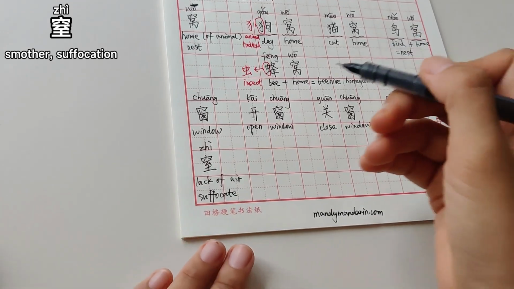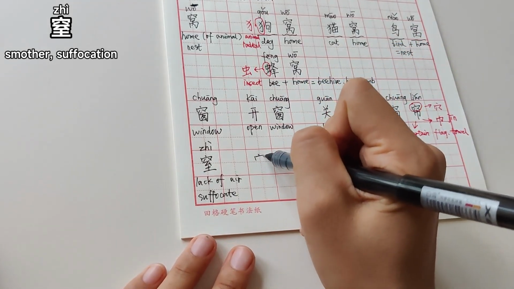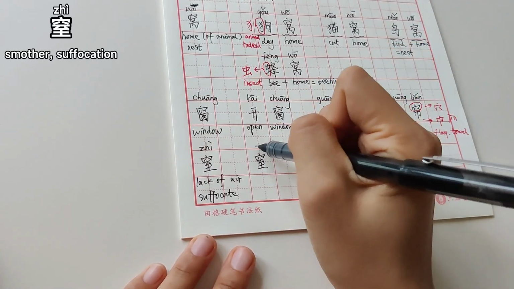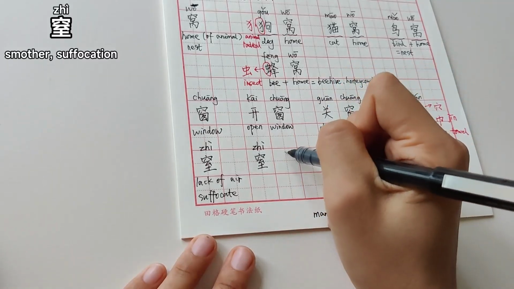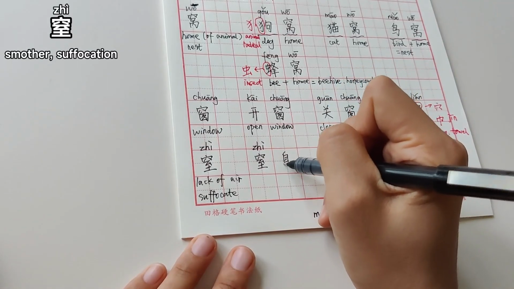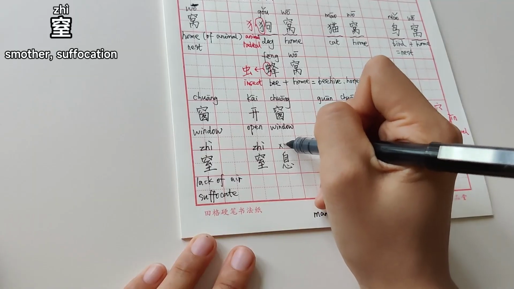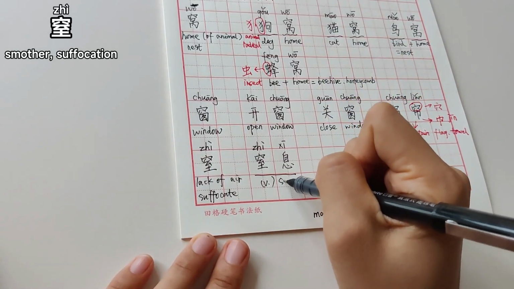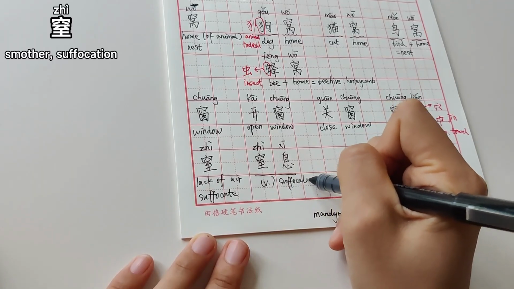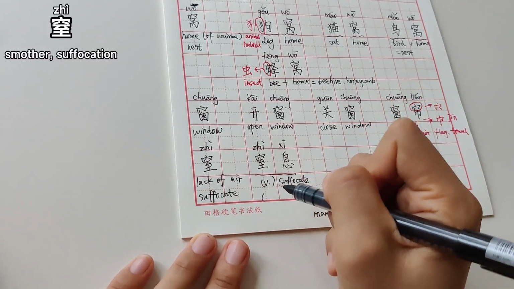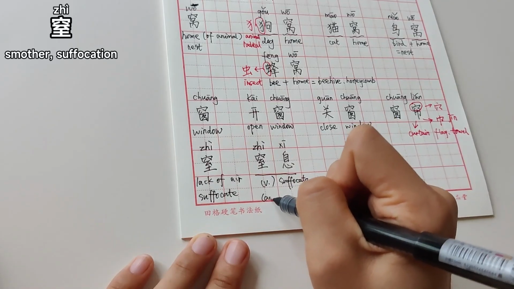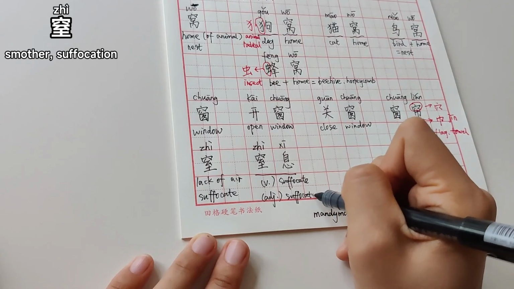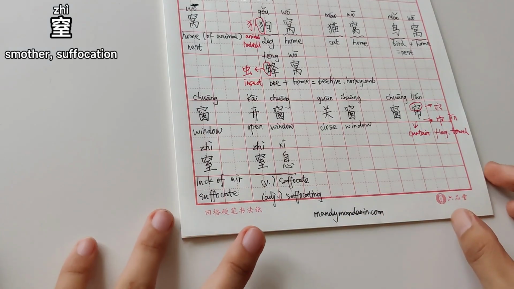Okay, so let's get to some real words. How do we say suffocate in Chinese? 窒息. It could mean suffocate, and it could be an adjective, just suffocating. So let's get to some phrases.